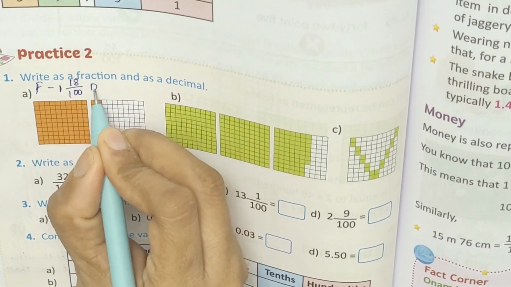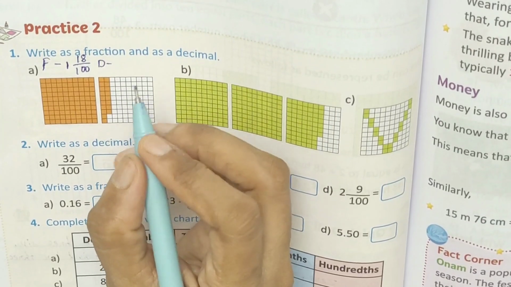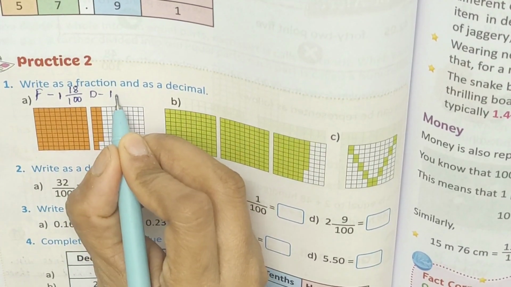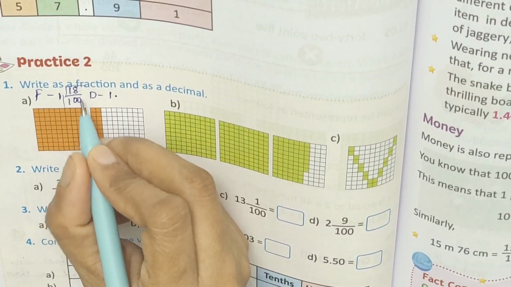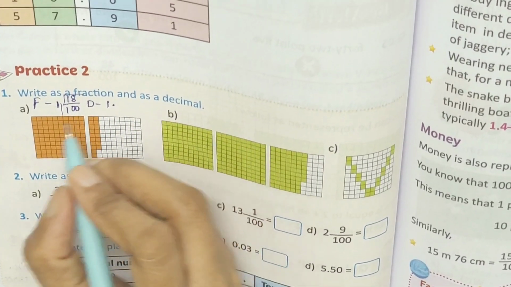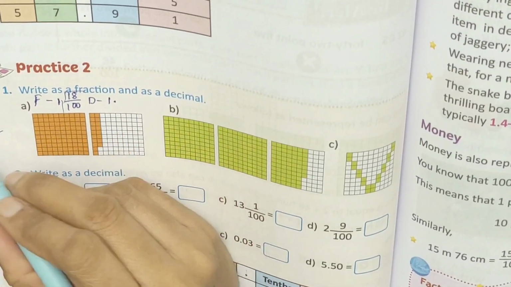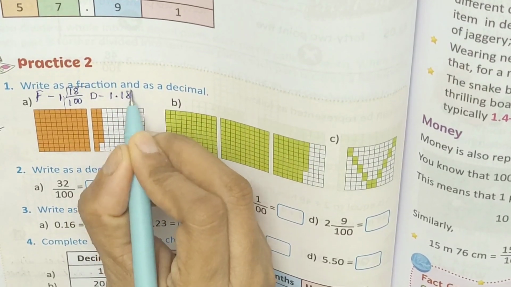What's the decimal of this? 1 and 18 by 100. First one whole point. We have to convert this 18 by 100. It's actually 0.18. So in that 0 we have to write whole 1. 1.18.